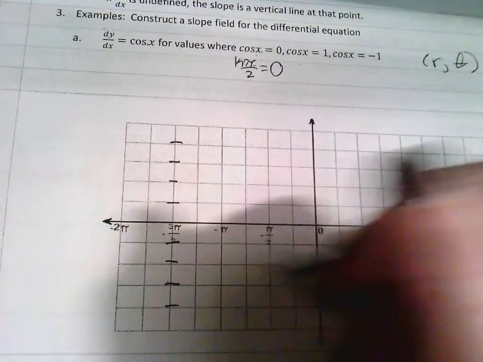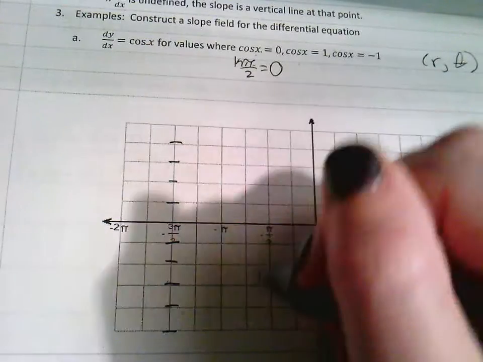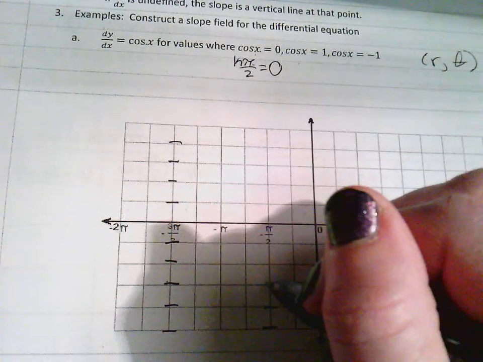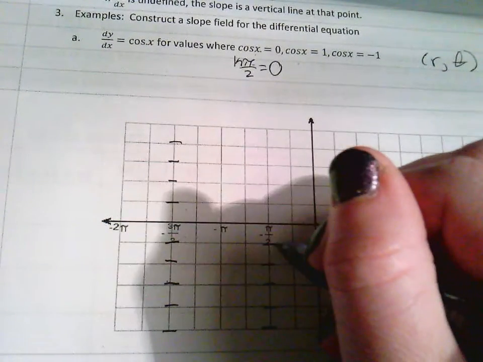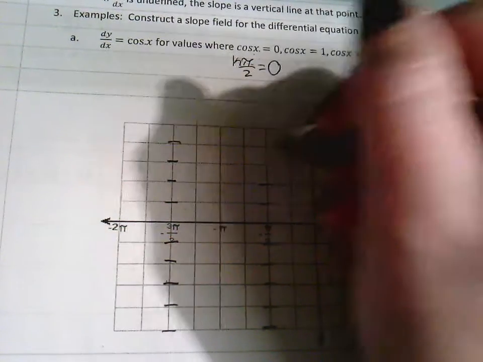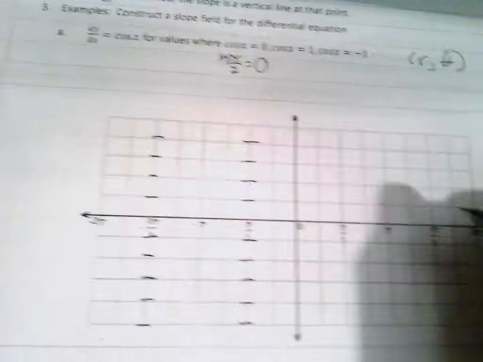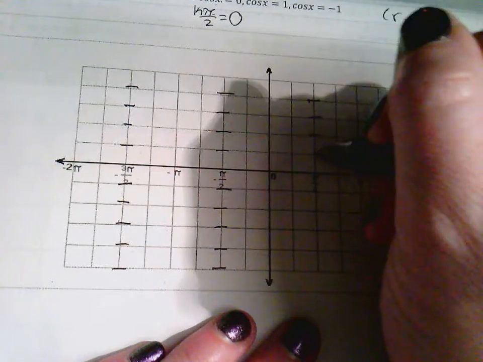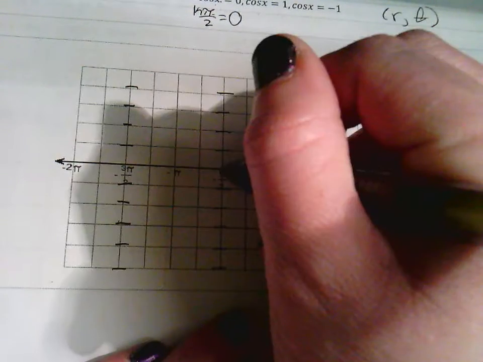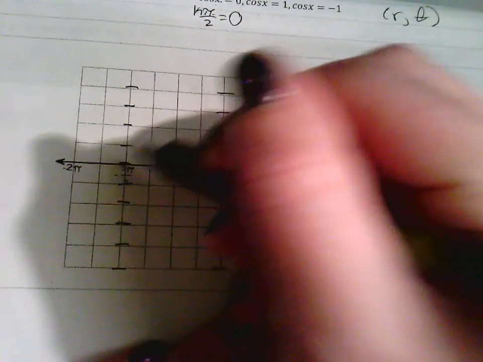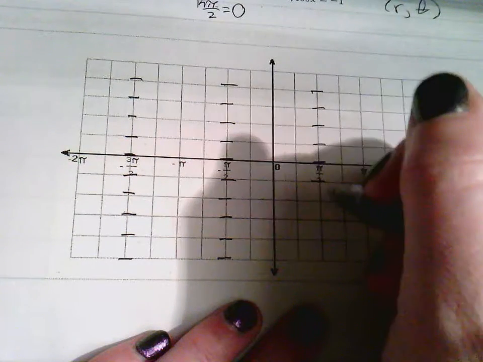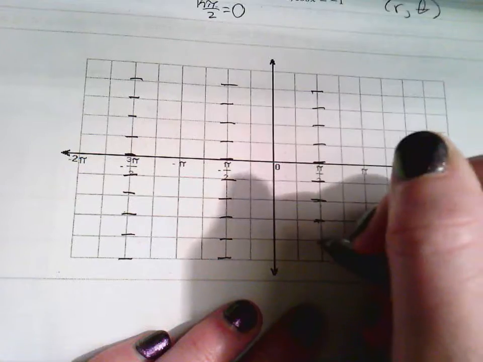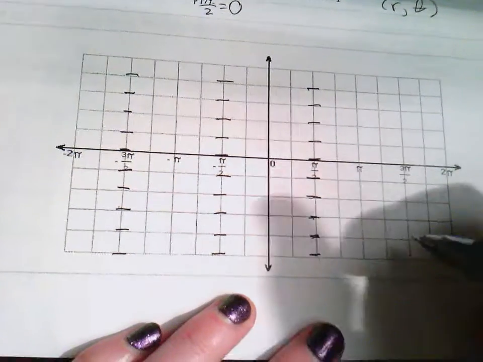And you're going to do this for each one where there's a pi over 2. Two more. Don't forget your zeros. They count too. So everywhere on any pi over 2, the slope is 0.